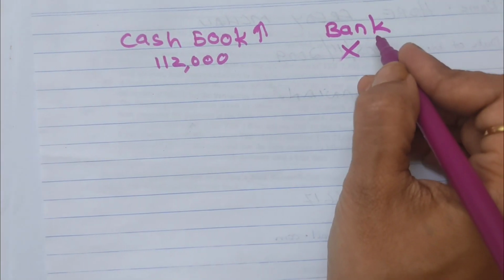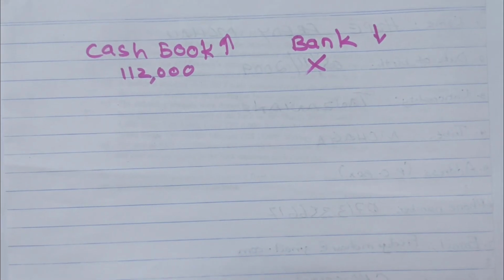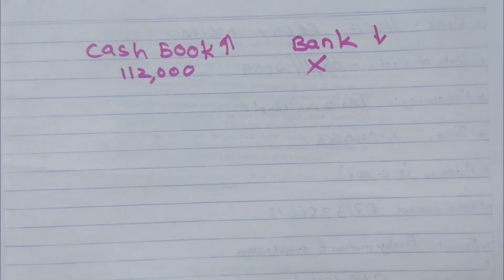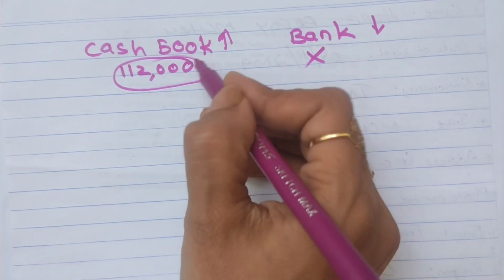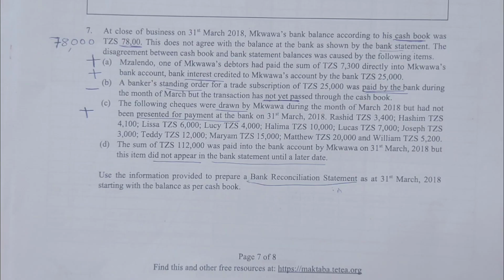So bank balance is less by 112,000. Now how will we get the bank statement balance? We will reduce this 112,000 from cash book. So again this uncredited check we have to deduct from cash book.